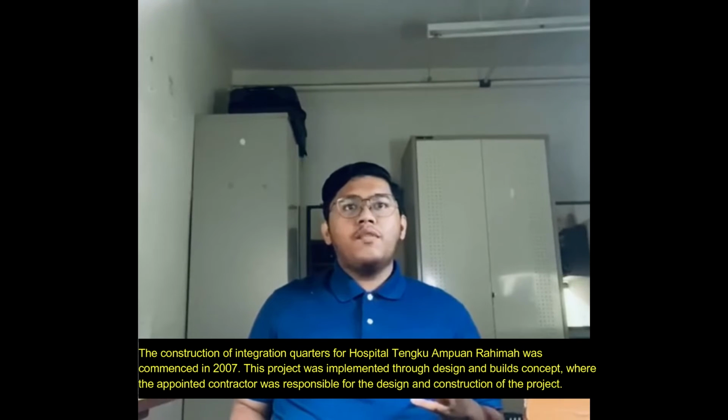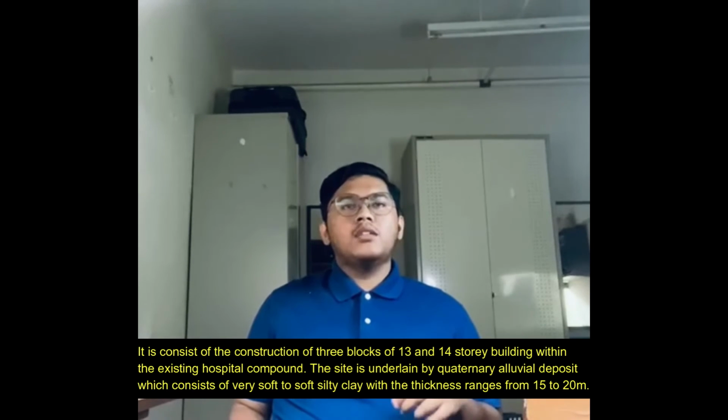The construction of the integrated quarters for Hospital Tengku Ampuan Rahimah in Klang, Selangor commenced in 2007. This project was implemented through the design and build concept of procurement, where the contractor was responsible for the design and construction of the project. It consists of the construction of 3 blocks of 30- and 40-storey buildings within the existing hospital compound.